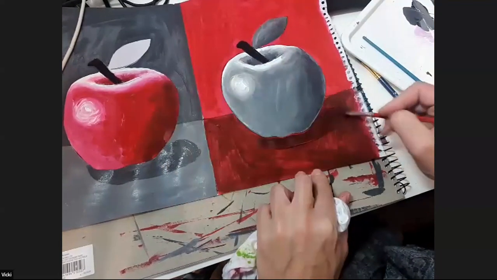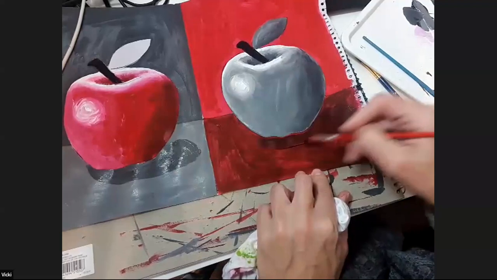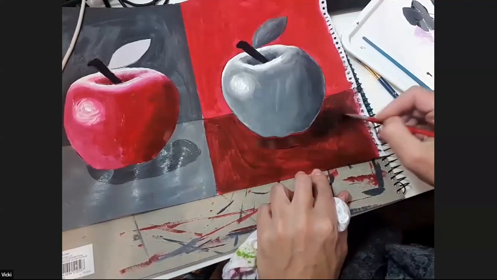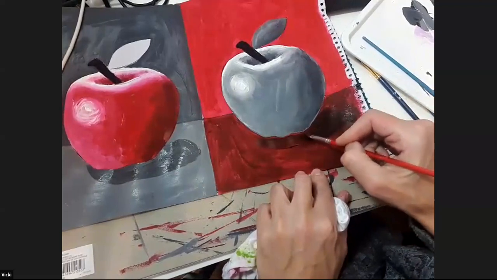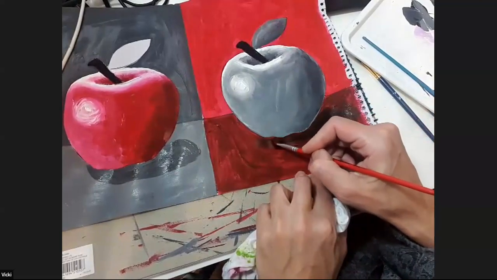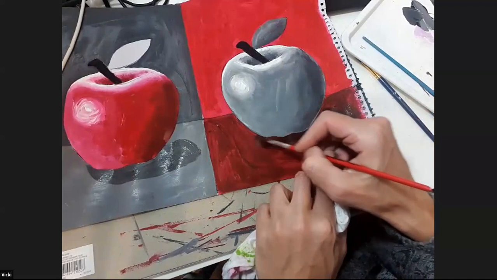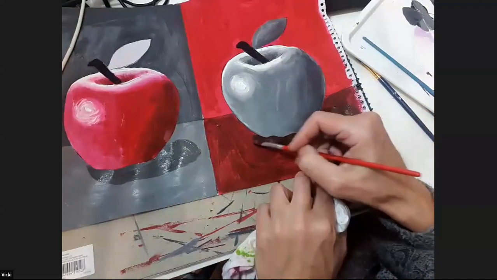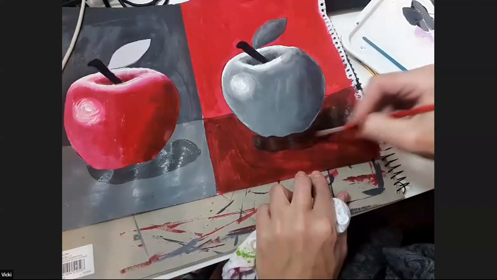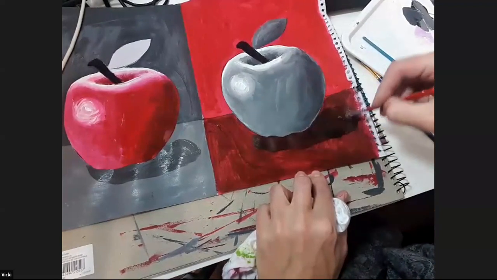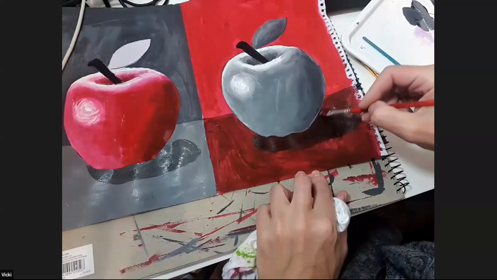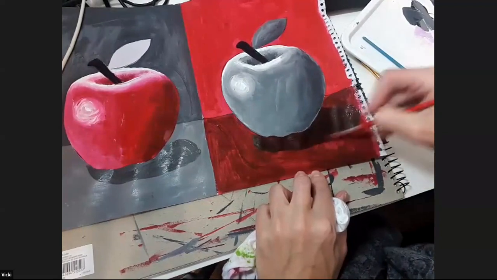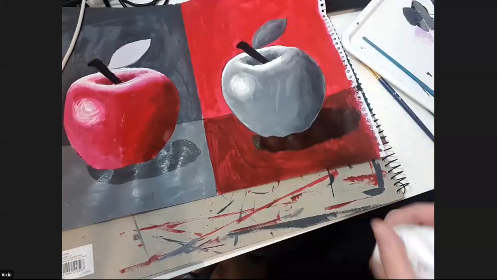There's going to be a shadow here, okay? I feel as though it can go a little bit darker. There you go. All right.